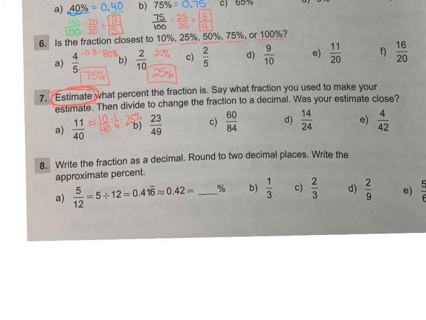Then to do the actual solving in my calculator, I would divide and go 11 divided by 40. I'm using the real numbers here. As a decimal, that would give me 0.275. And if we took our decimal and moved it over 2 places to get our percent, it would be 27.5%. And that's pretty close to 25. That seems like a reasonable estimate.